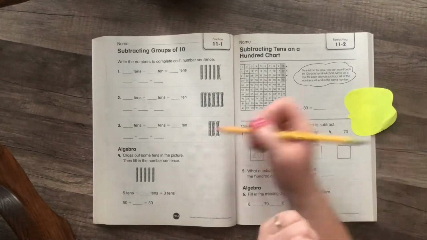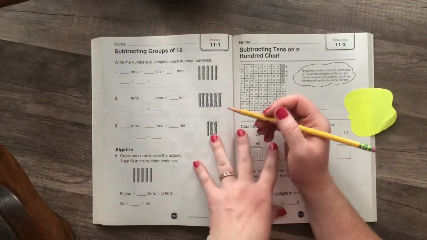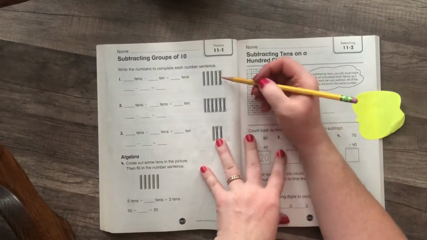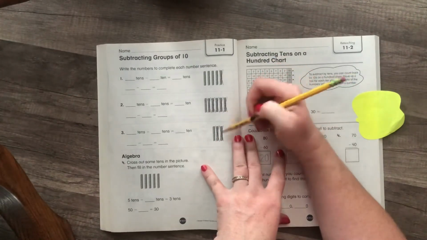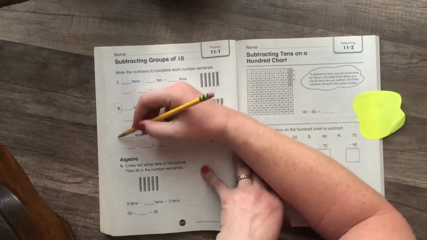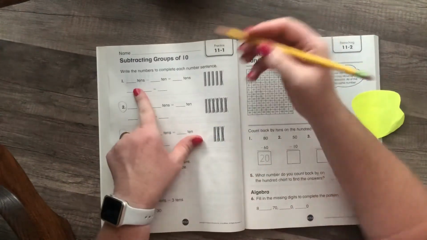All right, let's turn the page. 11-1. So we're gonna keep going. I'm gonna do number 1 with you, and then I want you to practice these by yourself, numbers 2 and 3. Okay? Cool. So let's count the tens again.